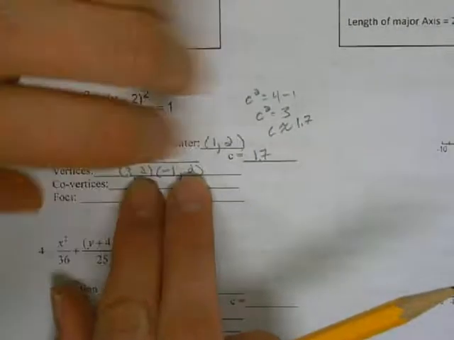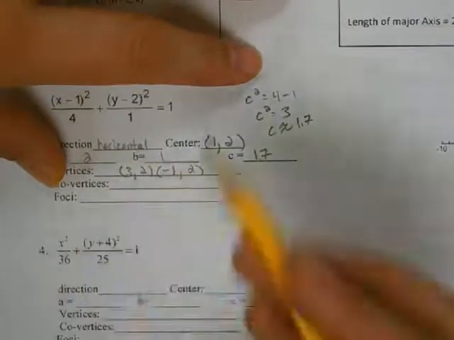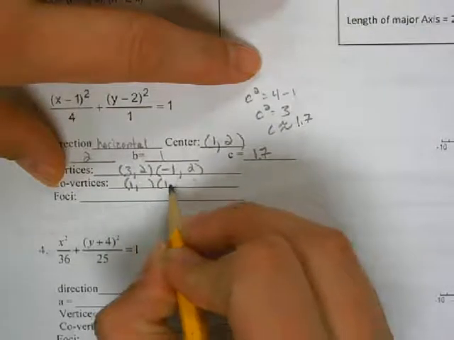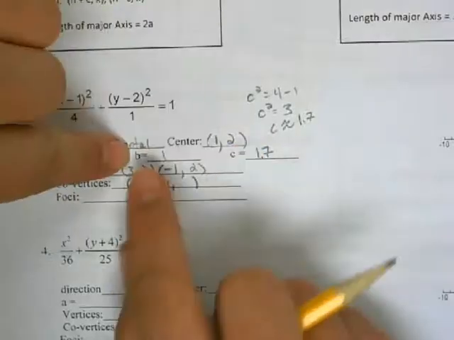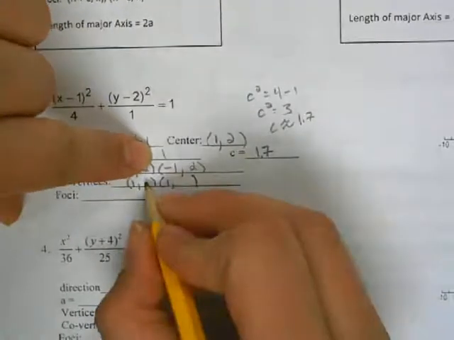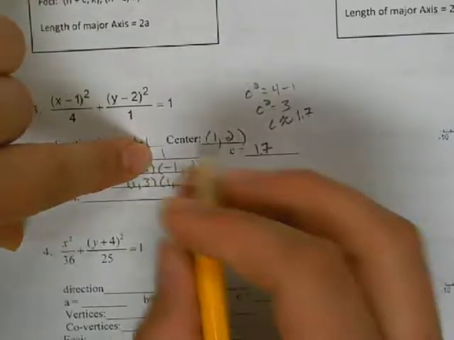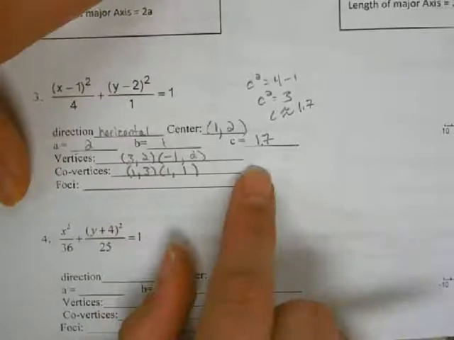On my co-vertices, now I'm going to keep my x the same. So I could even start off and write 1 and 1, and then figure out what my y value has to be. I'm going to go up 1, so 2 plus 1 is 3, and down 1 from the center, so 2 minus 1 is 1. I'm going to show you these in just a second graphically.